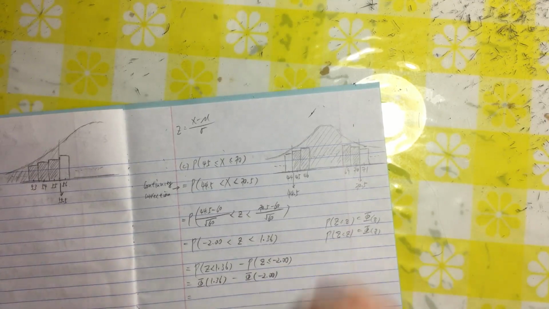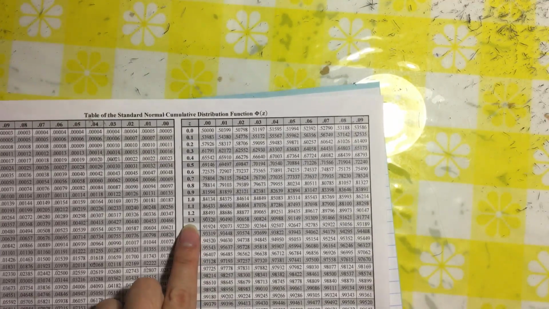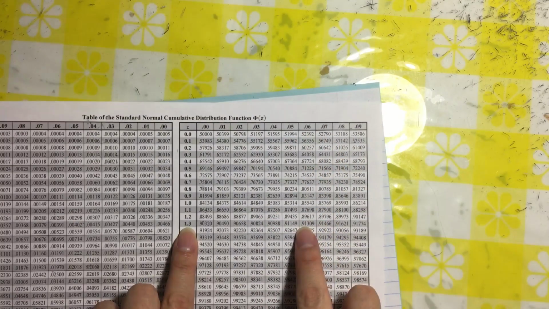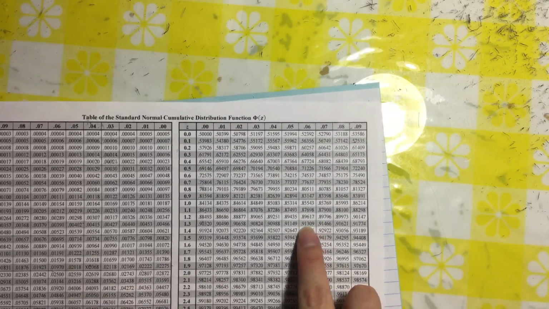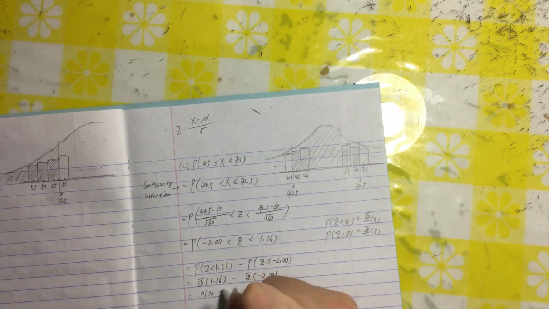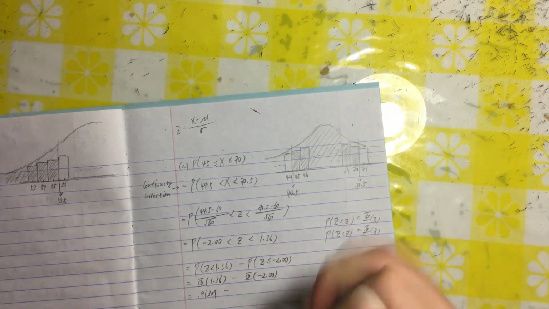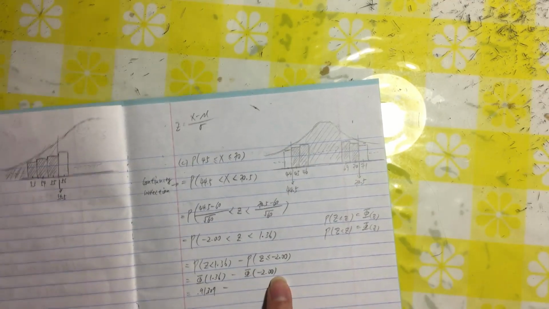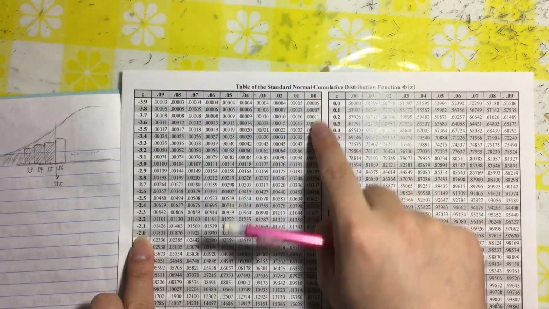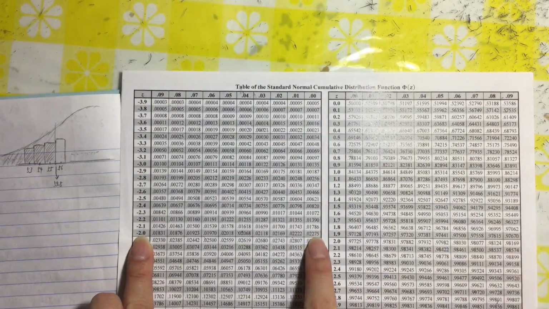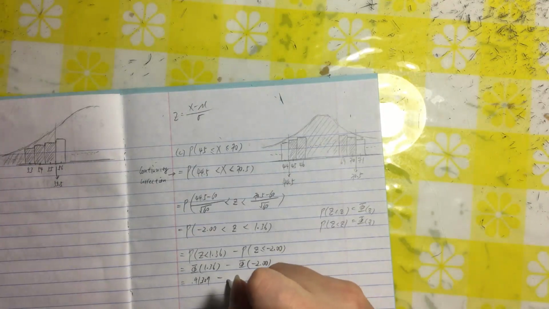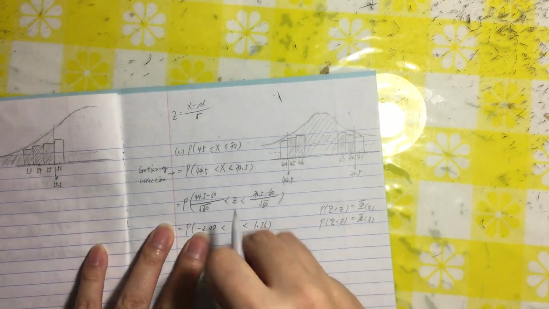Next, a table. Phi of 1.36. 1.3 is here. 0.06 is here. I get 0.91309. Minus phi of negative 2.00. Negative 2 is here. 0.00 is here. I get 0.02275.